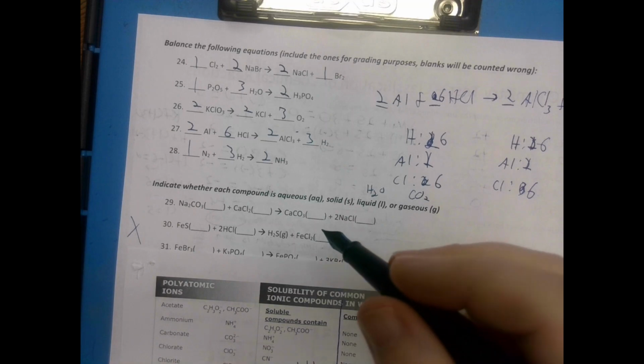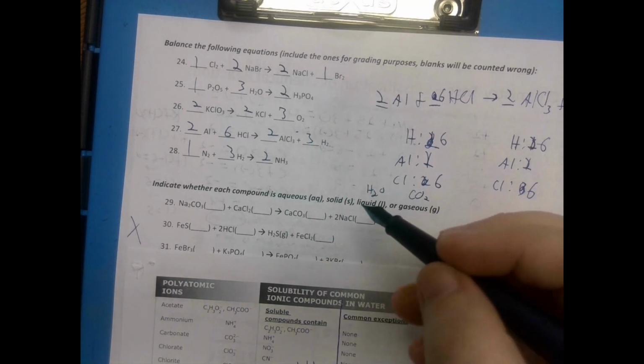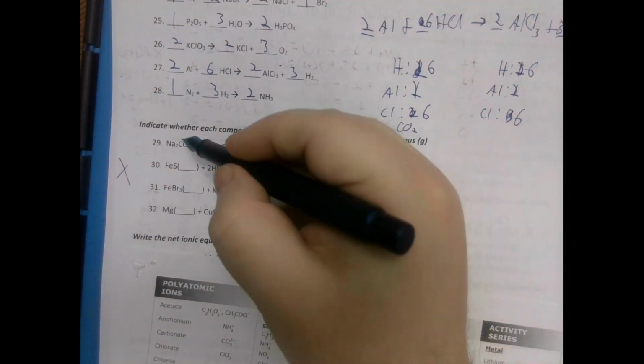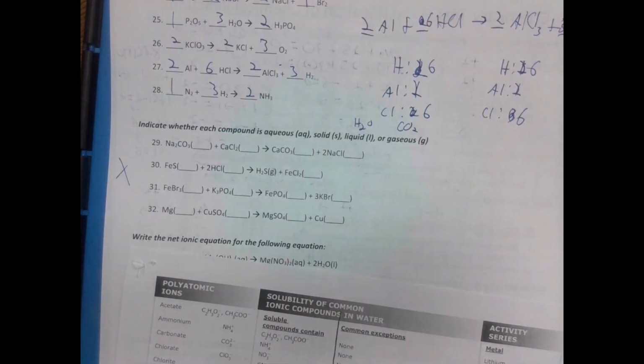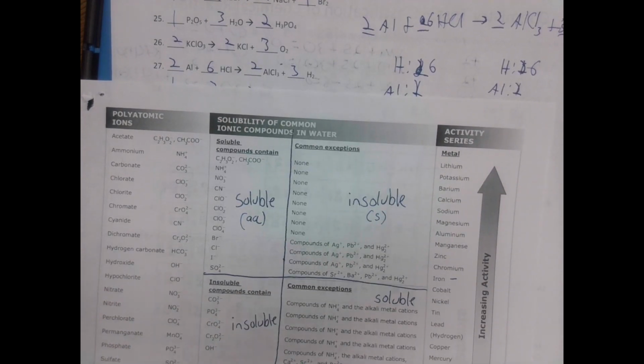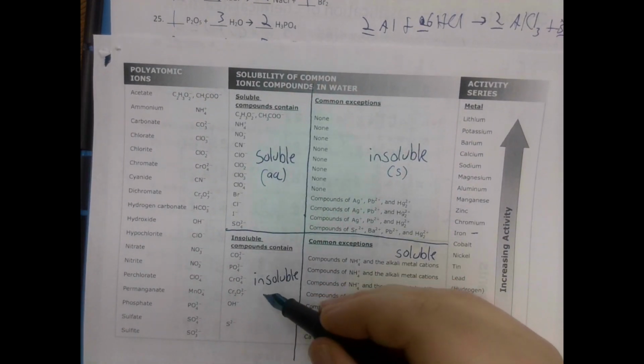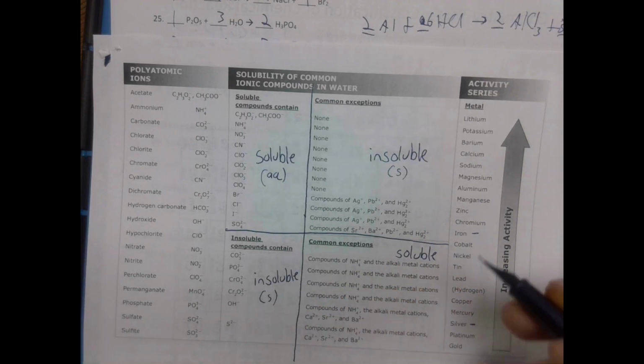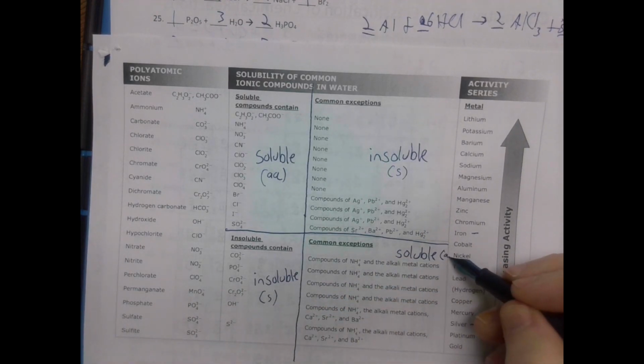Almost everything in the world is a solid at room temperature, unless it's dissolved in water. Even then, it's still a solid dissolved in it. So, Na2CO3. Is this aqueous or is it not aqueous? If it's over here, it's soluble, and that would mean it's aqueous. If it's an exception, that would usually mean it's a solid. If it's over here, it's a solid, unless it meets an exception, which would make it aqueous.